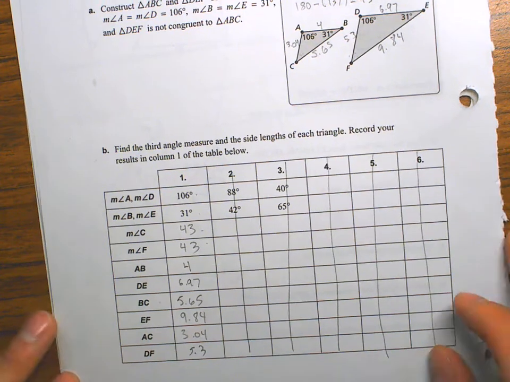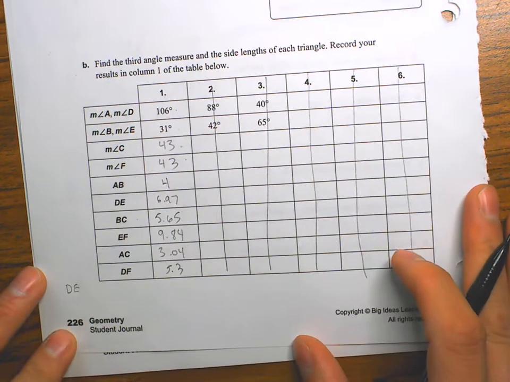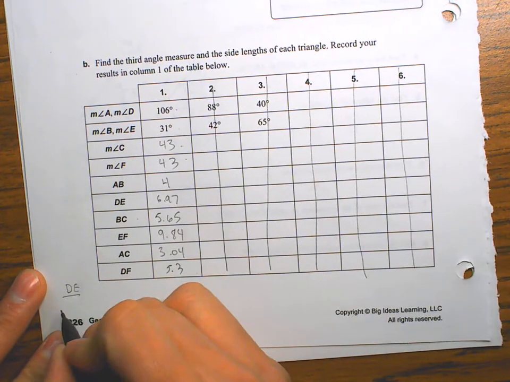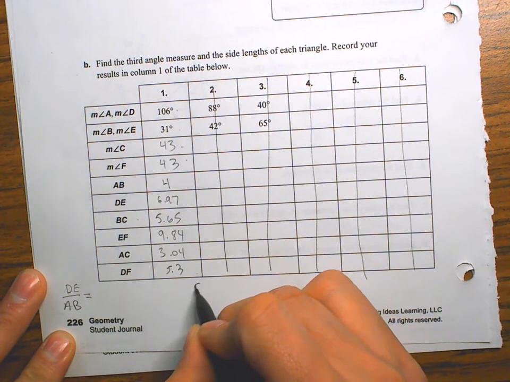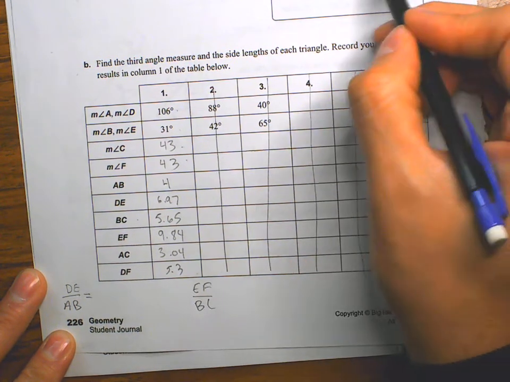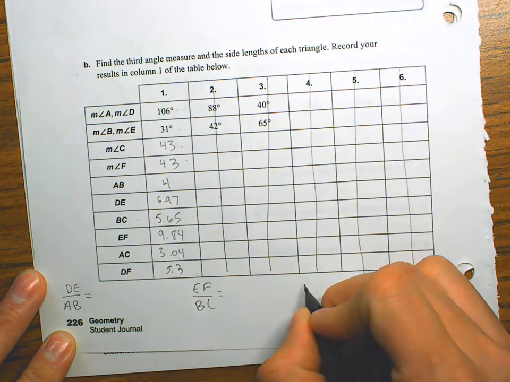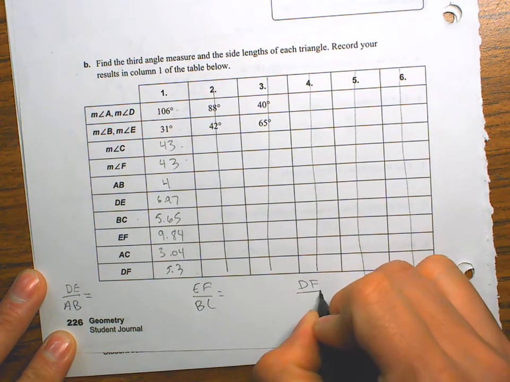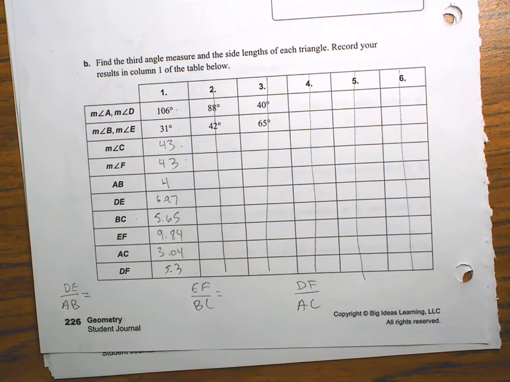So the first ratio we're going to look at, and I don't have a lot of space here, is the ratio, let me lift it up a little bit, DE to AB. The ratio of EF over BC, because we have DE over AB, EF over BC. And the third ratio is going to be DF over AC, because those are the corresponding sides. Not that they're congruent, but they're corresponding.